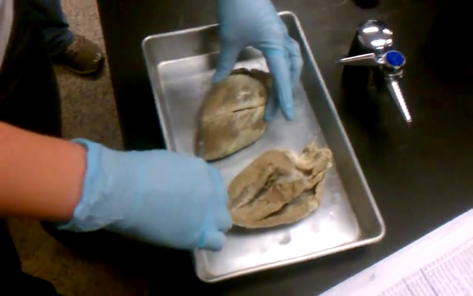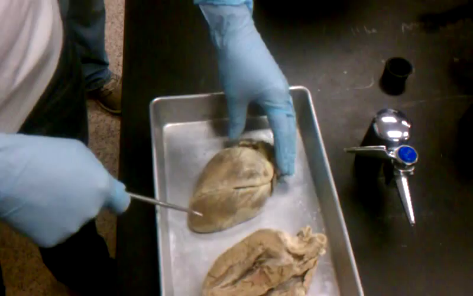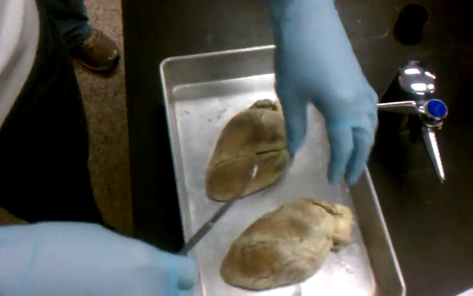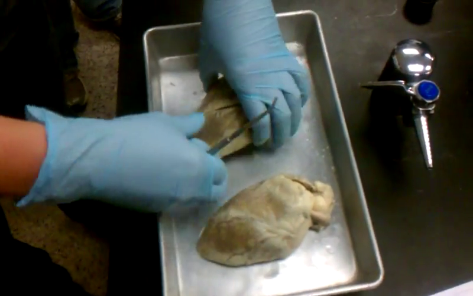That has a covering around the outside. What is that called? Pericardium. So the whole surrounding thing that covers the heart is the pericardium.